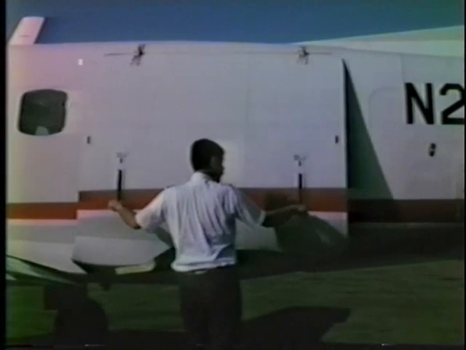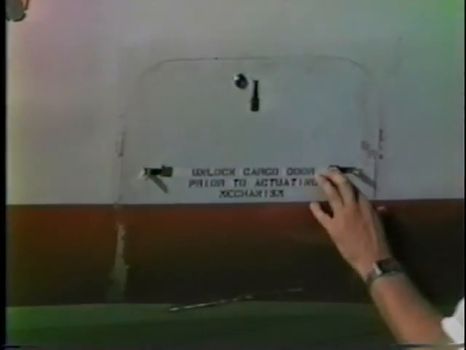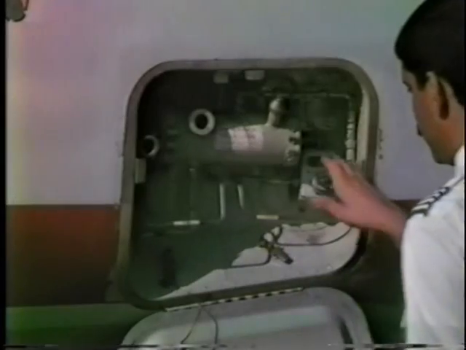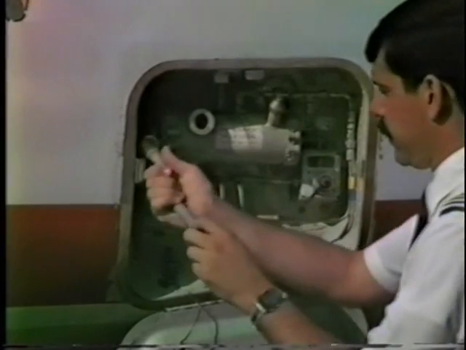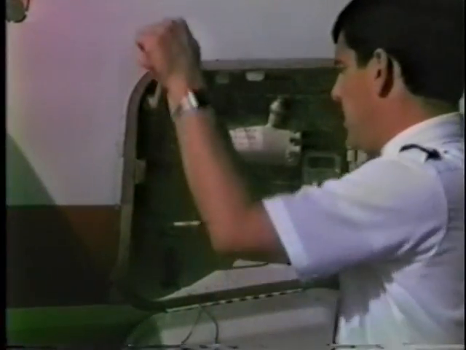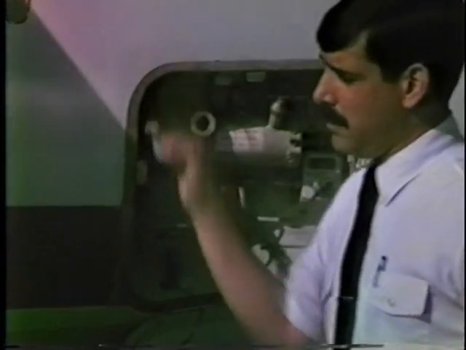Next, open both cargo door latches and make sure the door swings freely. Open the cargo door control panel. Remove the pump handle and turn the selector to the open position and insert the handle in the pump. Pump up the door as much as necessary to gain access to the cargo compartment.